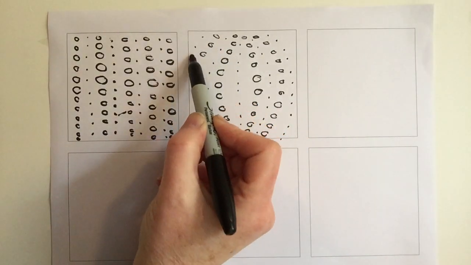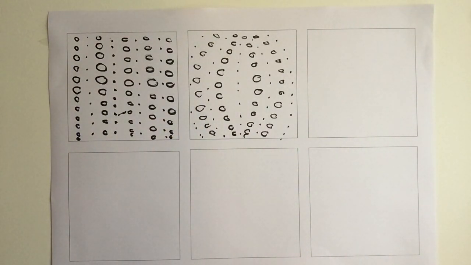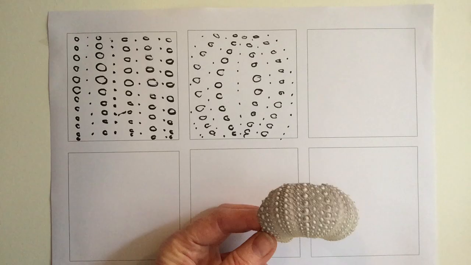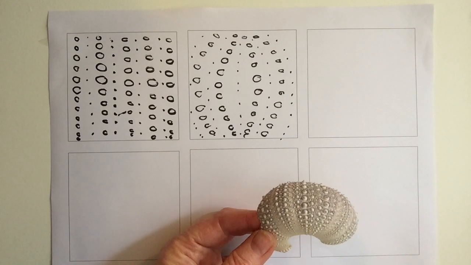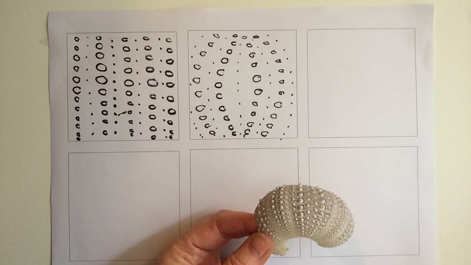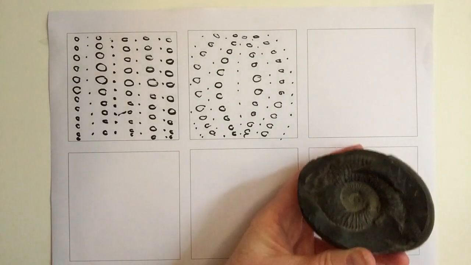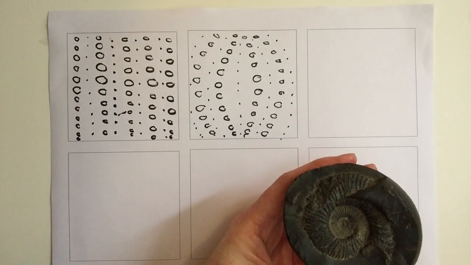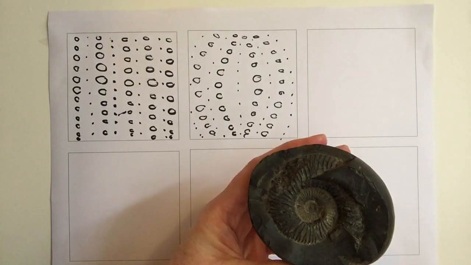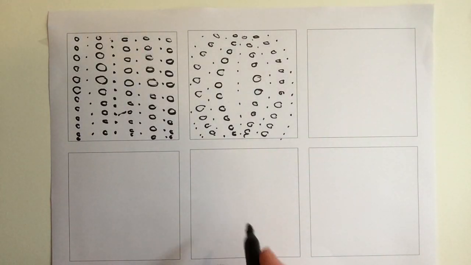So what I would need to be doing is creating 12 different patterns. You can see here from my sea urchin pattern, it's sort of being reflected a bit in my organic design that I've created. Another one that I might use as a bit of inspiration could be this fossil. It's sort of a snail fossil. So I'm going to use that as some inspiration, and I'm going to do that one here.